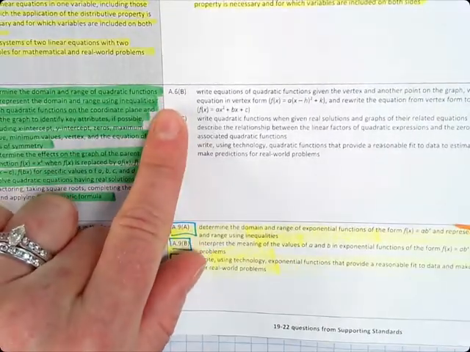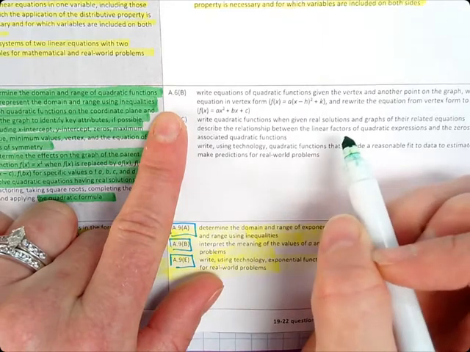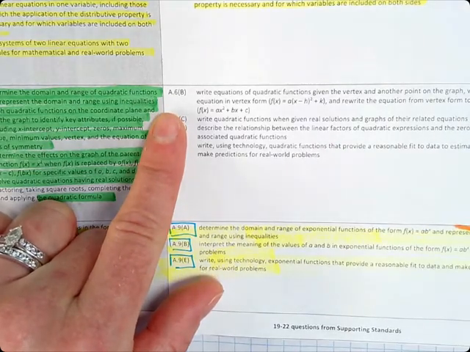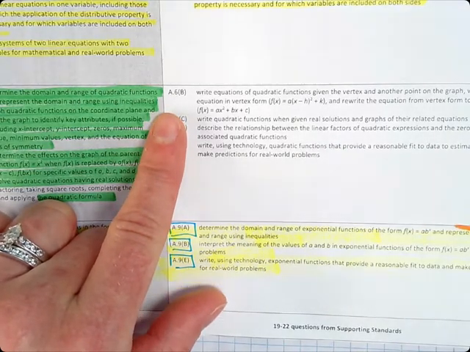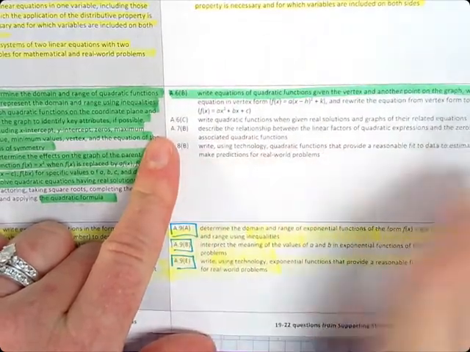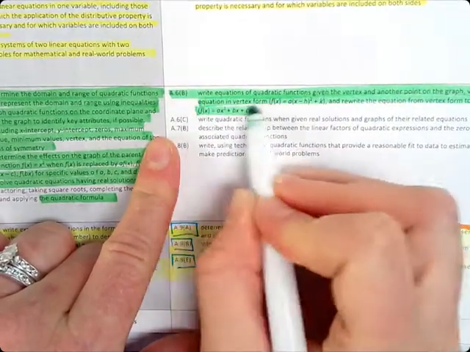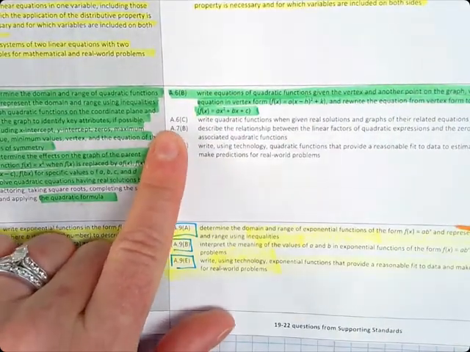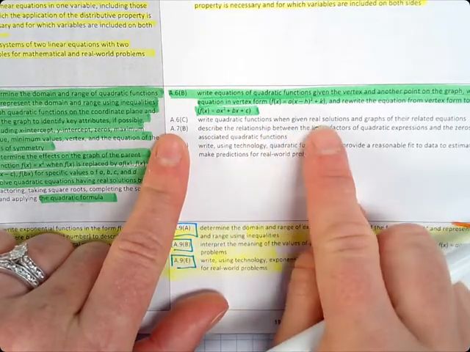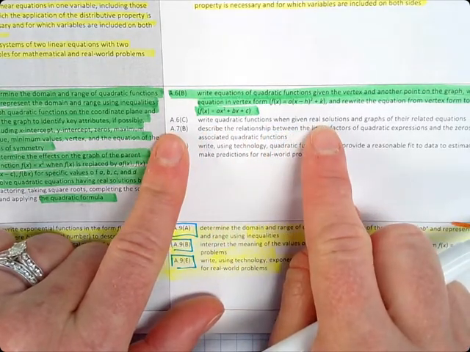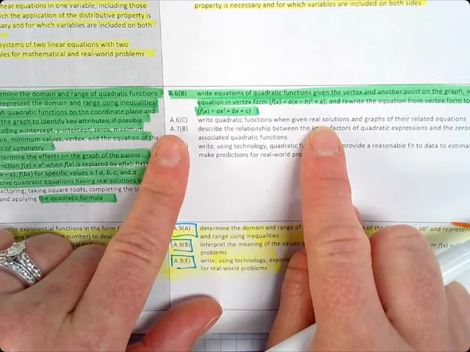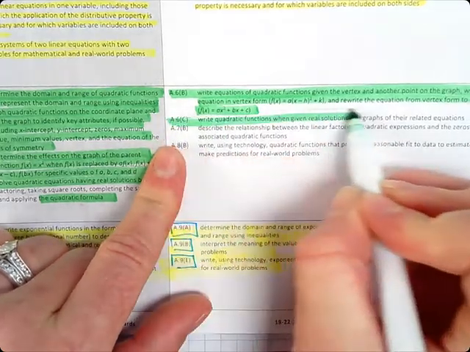A6B, write the equations of quadratic functions. So if we're given a graph, we can match that graph with an equation. Write the quadratic equation given real roots. If we're given the solutions, we can match that to a quadratic function. So we're good there.